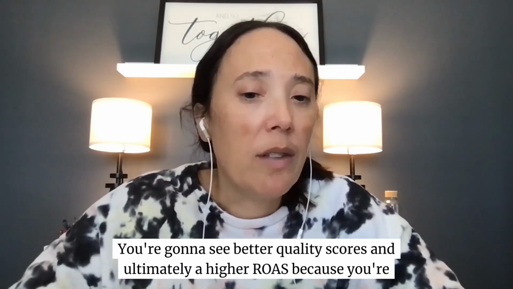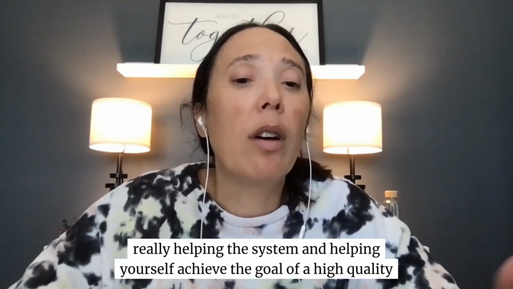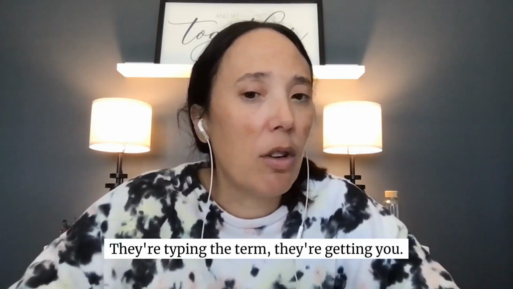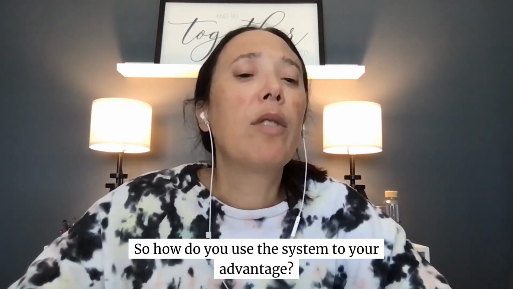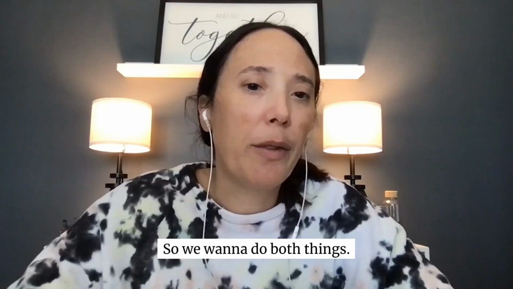You're going to see better quality scores and ultimately a higher ROAS because you're really helping the system and helping yourself achieve the goal of a high quality user experience. They're typing in a term, they're getting you. That is great. So how do you use the system to your advantage? Well, we want to keep the user happy and therefore get more conversions ourselves. So we want to do both things.